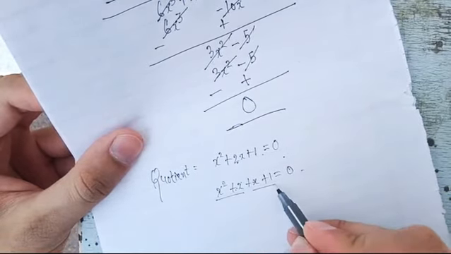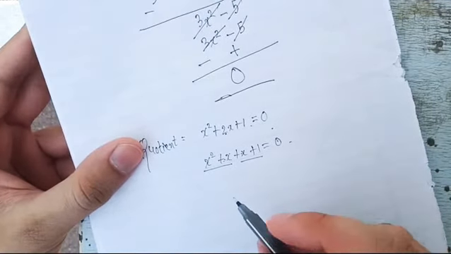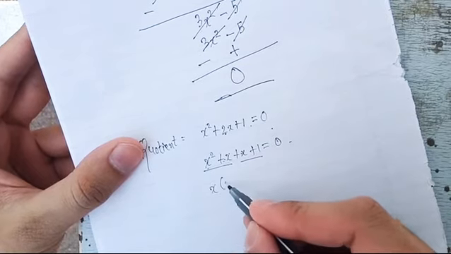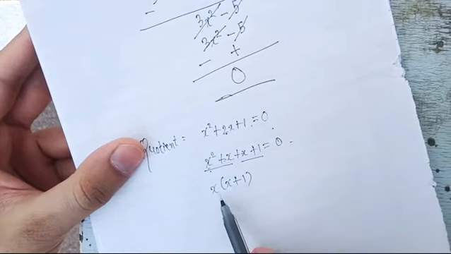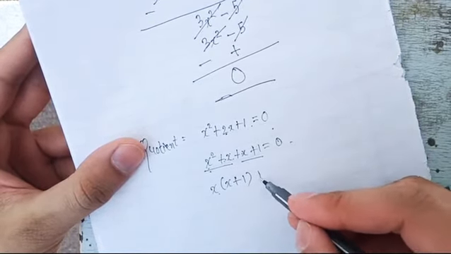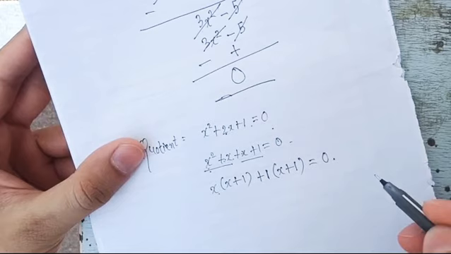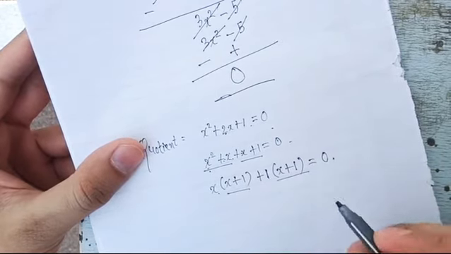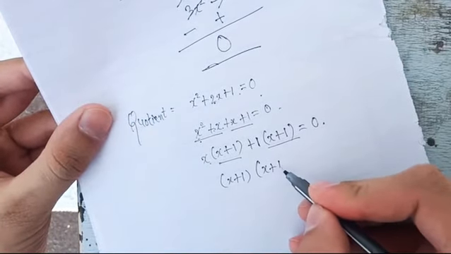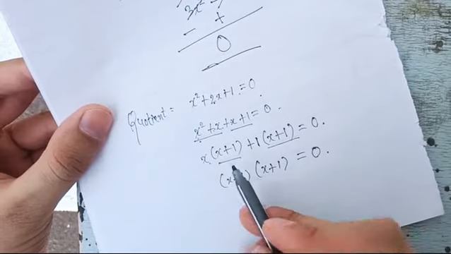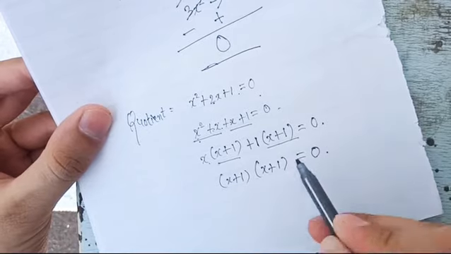Now again taking common values. From x square and x, what is common? x is common. What will remain? x plus 1. Here x, here 1, because x is taken as common. Here what can we take common? 1 we can take common. So what will remain? x plus 1 will remain, and it is equal to 0. Now x plus 1 is common in both the terms, so I have taken x plus 1 common, and what will remain? x and 1, so x plus 1. So x plus 1 is there 2 times.